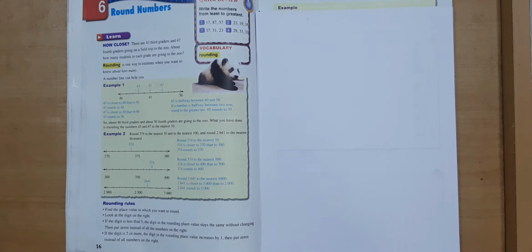And as another example, if we have 5,384, and if we want to round this number to the nearest 1,000, as a first step, we're going to look at the digit that is in the 100 spot. And if it's 4 or less than 4, okay, the number in the 1,000 spot stays the same, no change happens, and instead of the digits in the hundreds and the tens and the one spot, we're going to write zeros.